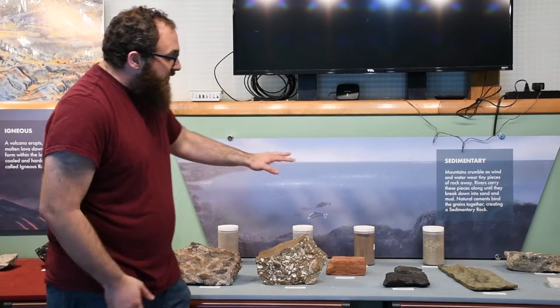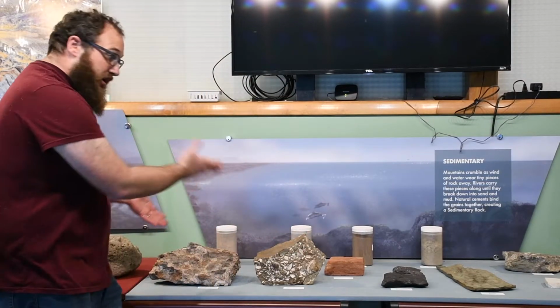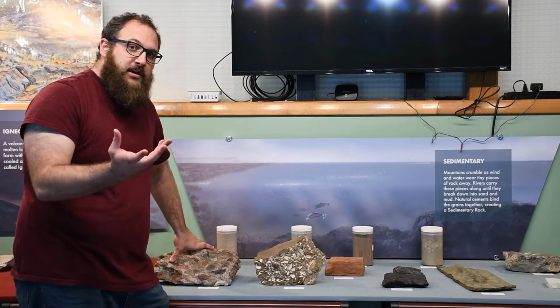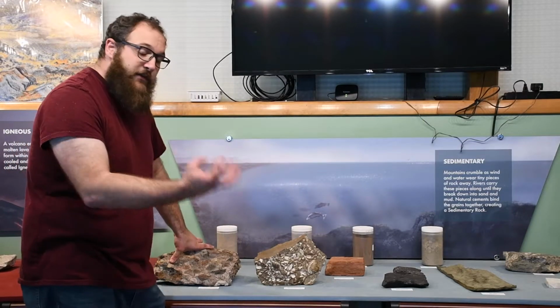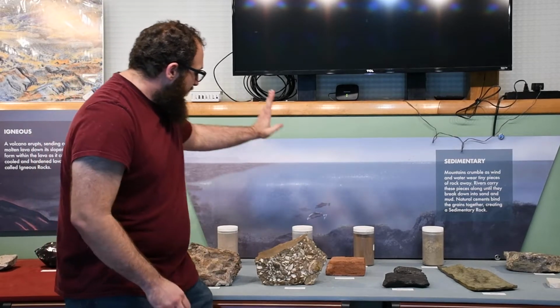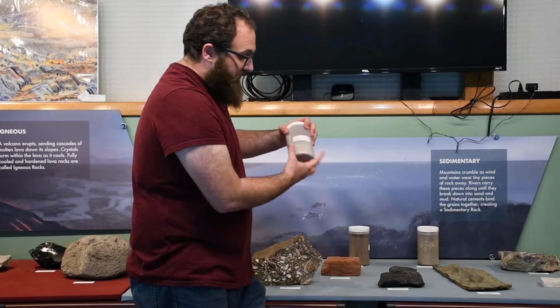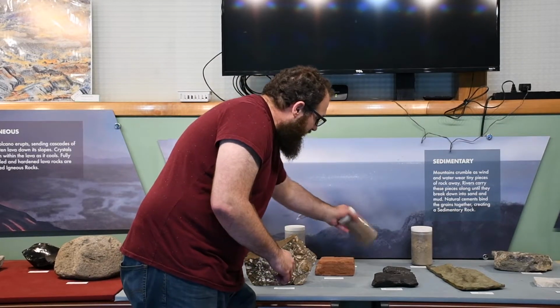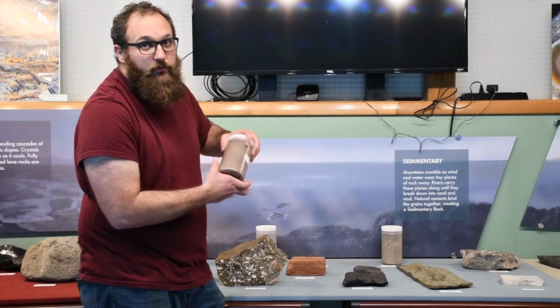We have a few different sediments up here, and I'm here to tell you all about them. Pebbles. Pebbles is actually a sediment. Most people think of them as just small rocks, but if you have enough of them together, it's technically considered a type of sediment. Sand from a beach, obviously a sediment.